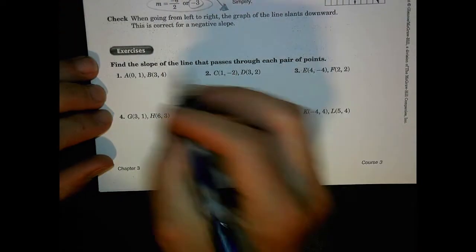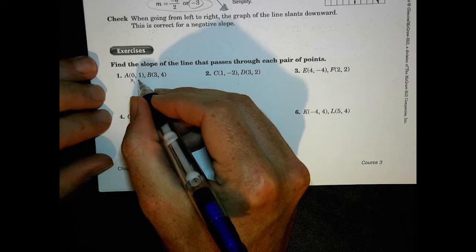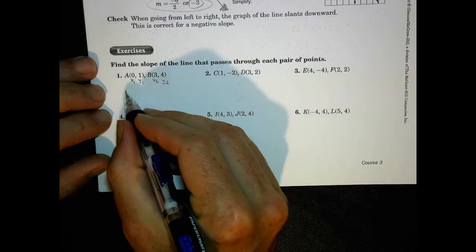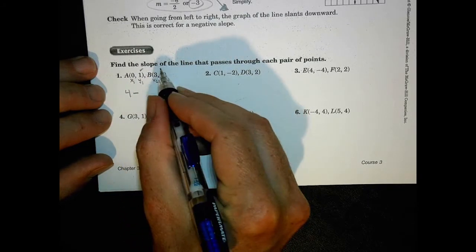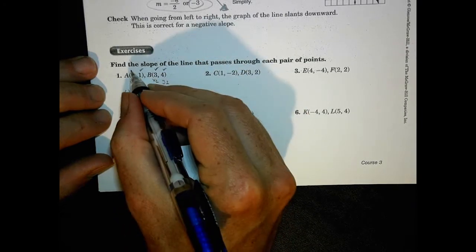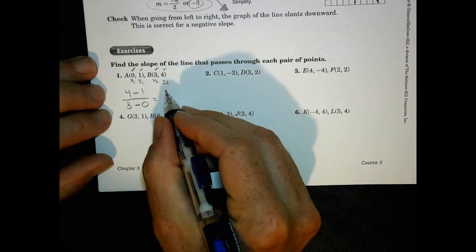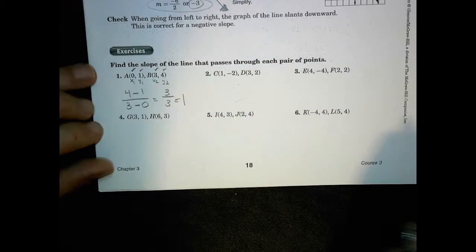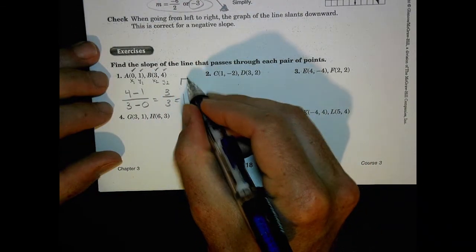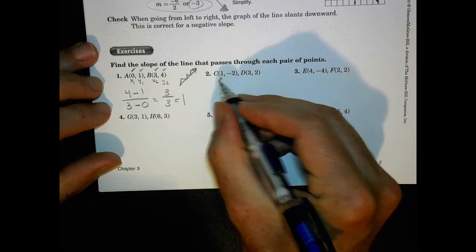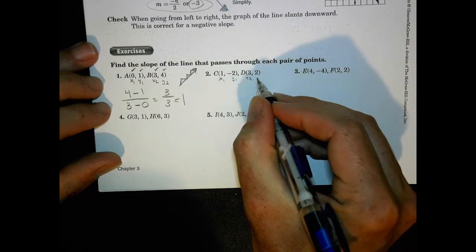Let's look at a couple together without the graphs to see how this works. Okay, so here we have our x1, our y1, our x2, and our y2. So we're going to do y2, which is 4, minus y1, which is 1, divided by x2, which is 3, minus x1, which is 0. 4 minus 1 is 3, 3 minus 0 is 3, and so our slope is simply 1. And that's okay. That means it's going to go up 1 over 1, up 1 over 1, up 1 over 1, like so.